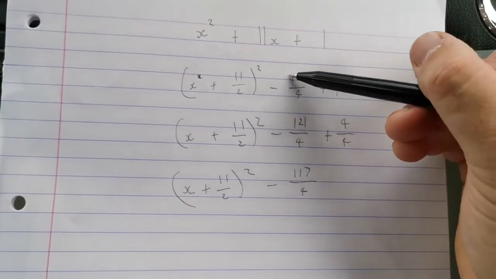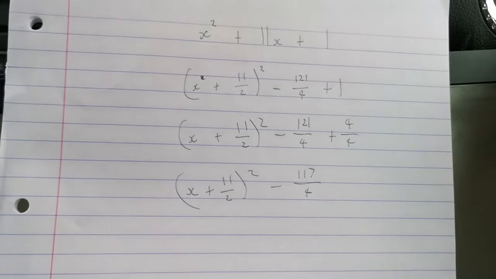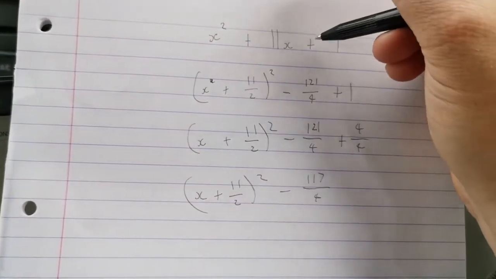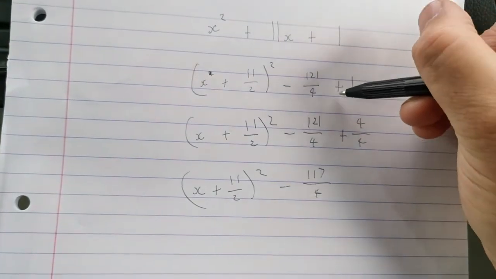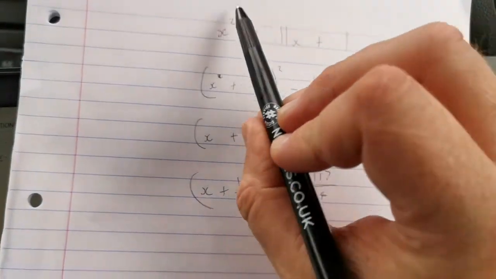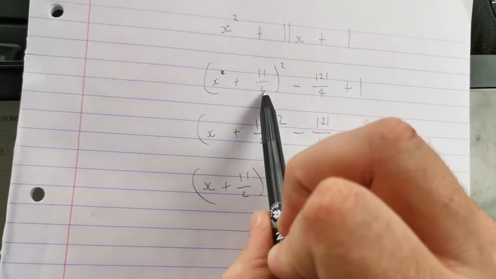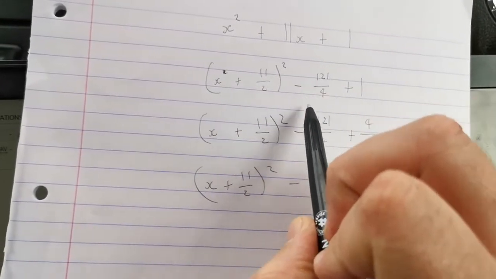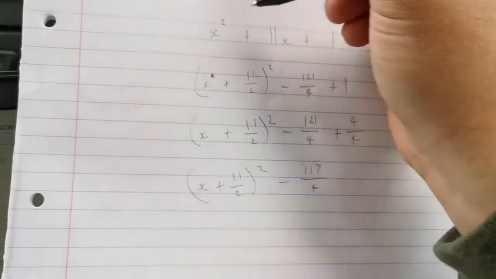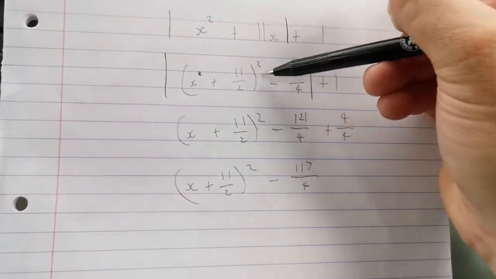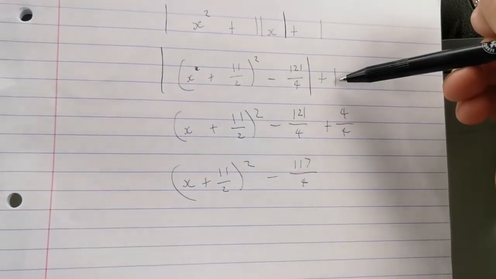I'm going to take away that 121 over 4. Then I'm going to add in this section of plus 1 on the end, so I'm going to write here plus 1, because all I've done is converted x squared plus 11x into x plus 11 over 2, squared, minus 121 over 4. So you can see this section here is broken up, taken down and converted into this, and then I've got the plus 1 at the end.